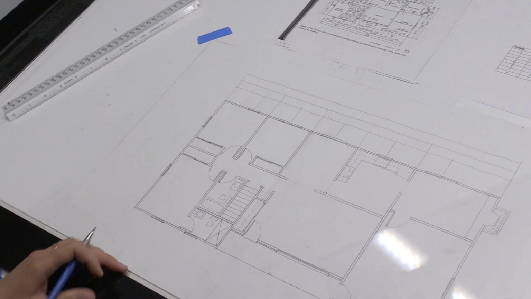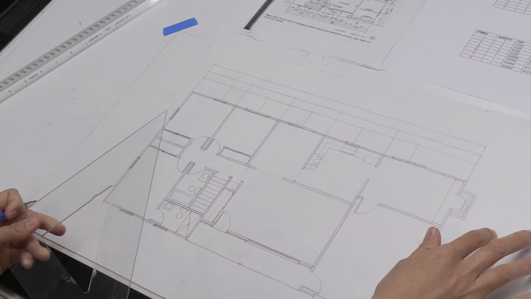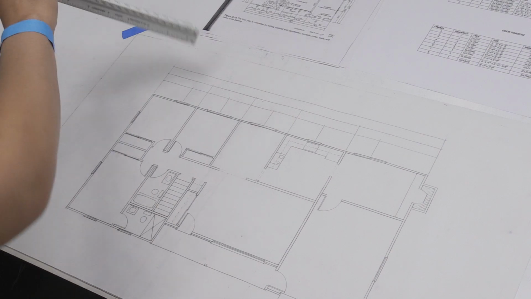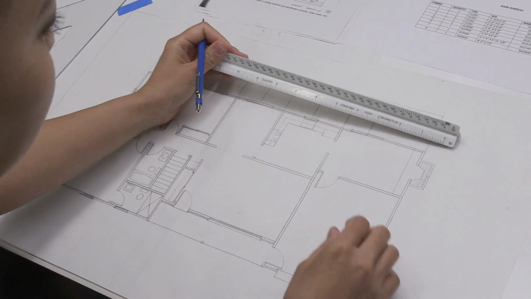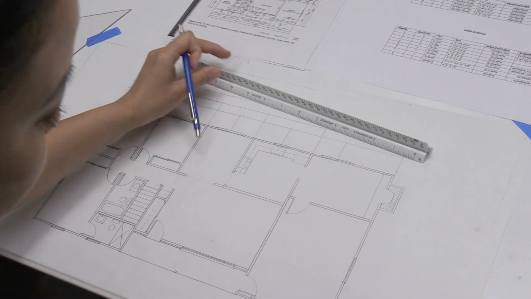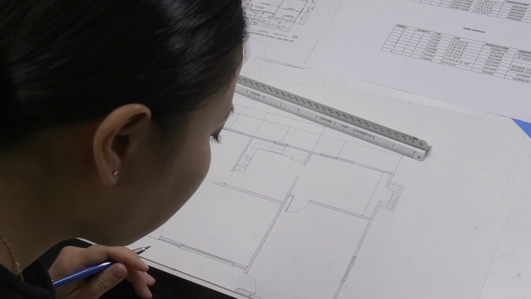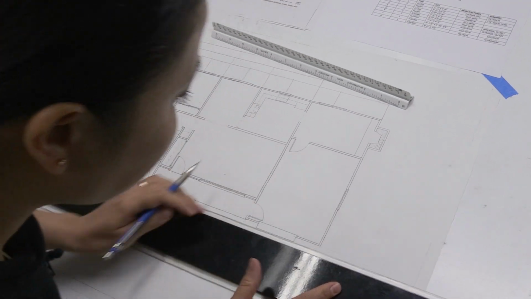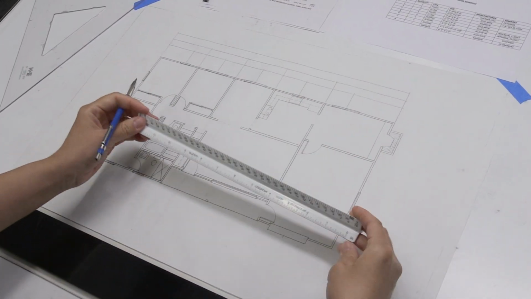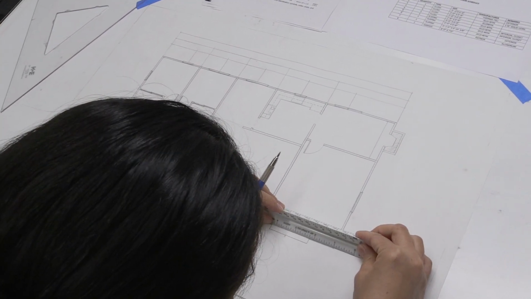Okay, and now we're gonna move on to this side. So the same, we're using our actual scale. So I'm measuring, first I'm gonna draw a horizontal line from the outside wall, so we can measure from that line. Very light. 1 inch.